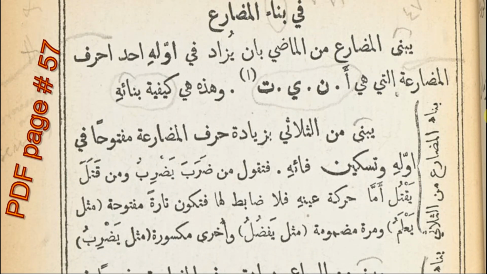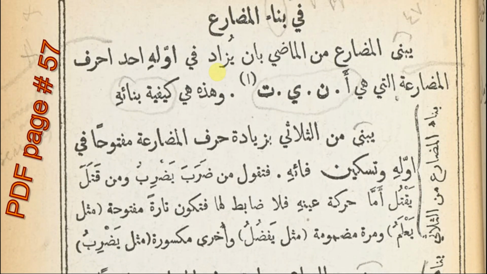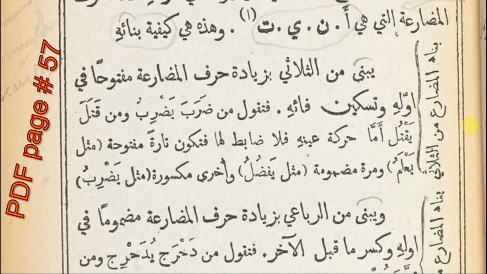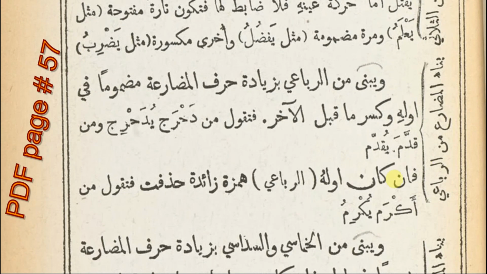Now here it discusses the present tense and how you form it. These are the letters that I just talked about. Here it talks about forming the present or the non-past from the three-letter root. So the present tense letter always has that short vowel a. And here it says the four-letter root gets its madmoom, it gets the short vowel u.